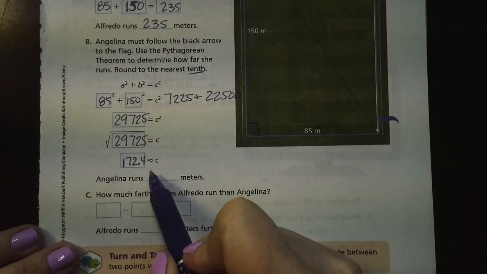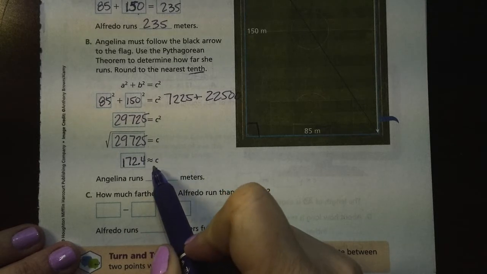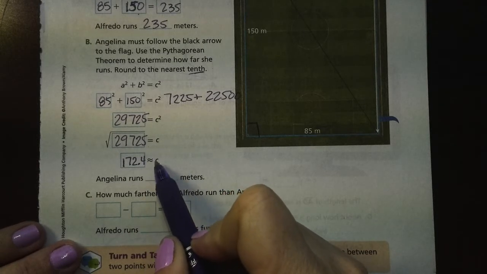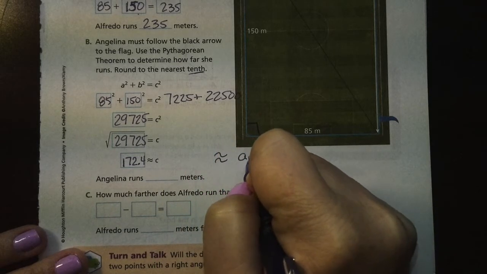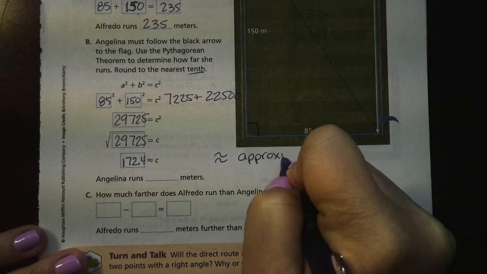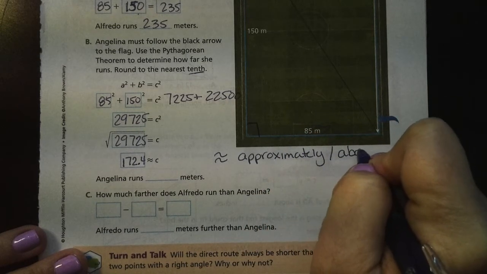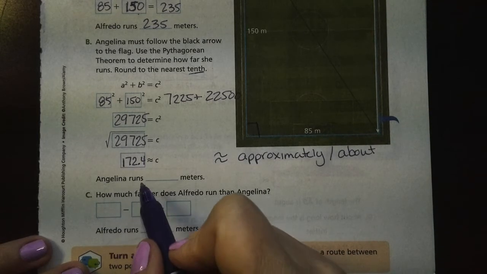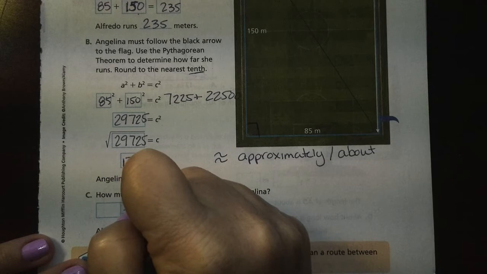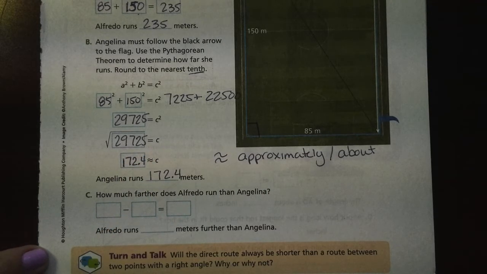So you may notice that there is a squiggly line instead of a regular normal equal sign. So this means approximately or about. So Angelina runs approximately 172.4 meters, which is a lot less than Alfredo.